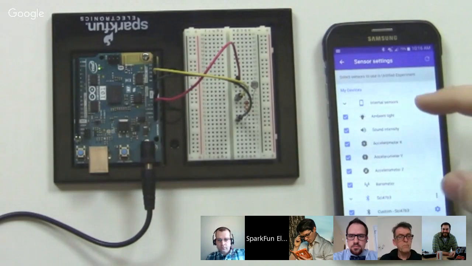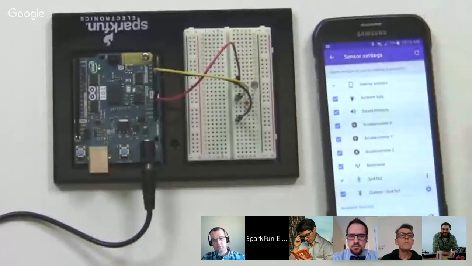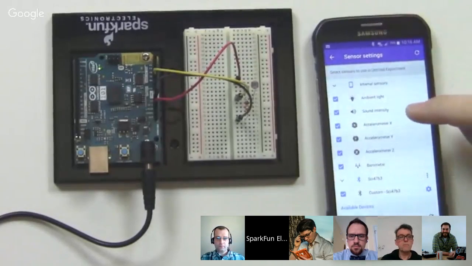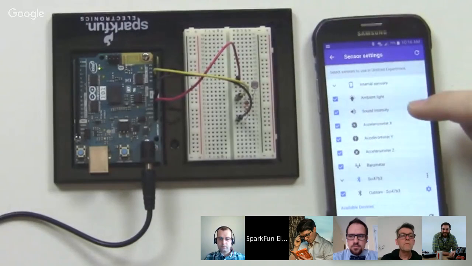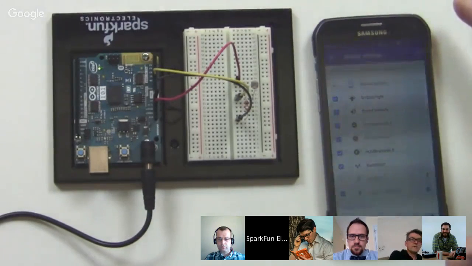The ones that are internal sensors on my phone: the ambient light sensor, which is actually right here on my Samsung. Obviously, the phone has a microphone, so sound intensity. The accelerometer data coming from my phone, and barometric pressure. So just my phone alone has a number of different uses that we can collect data with.